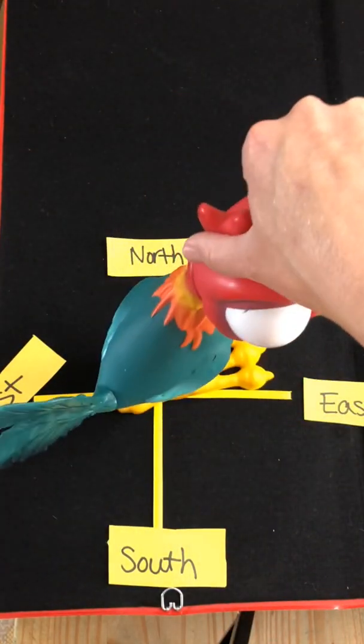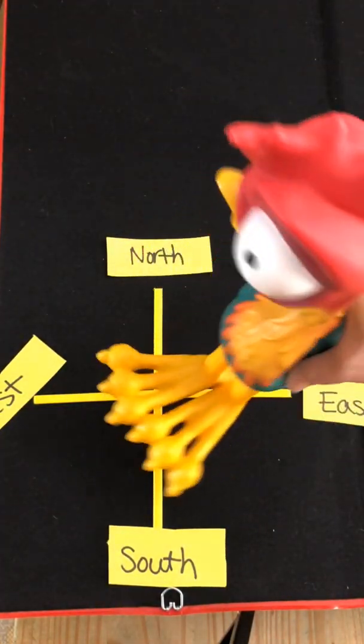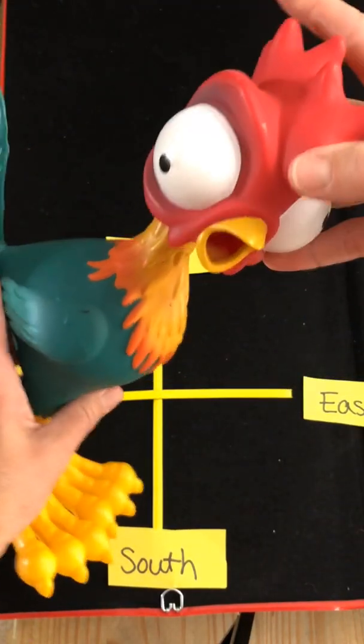So quarter turns to the right, quarter turns to the left. Be cool like Hey Hey, and practice your quarter turns.